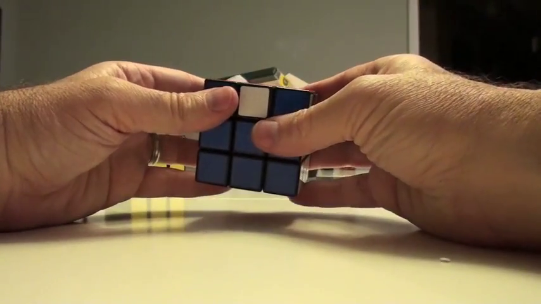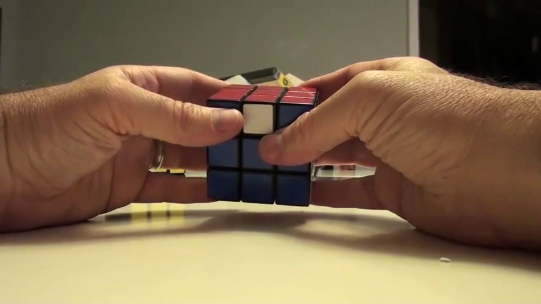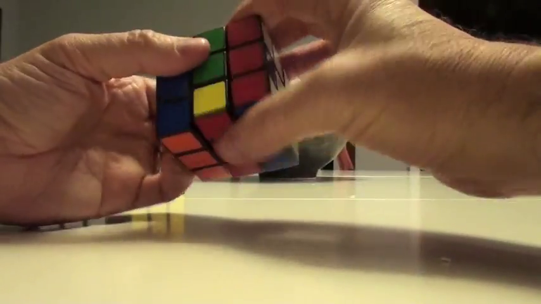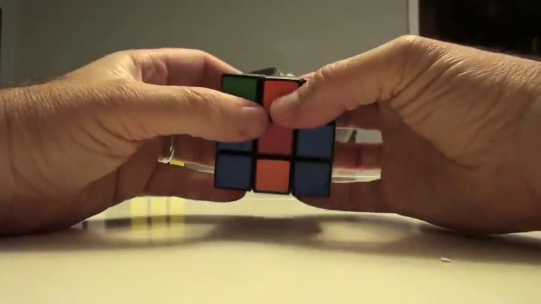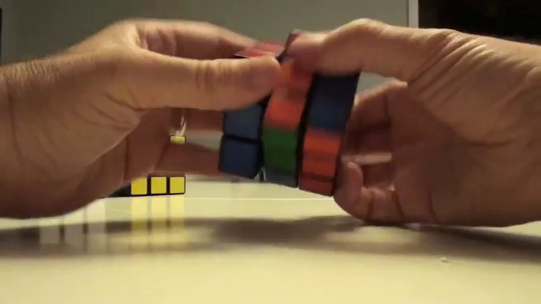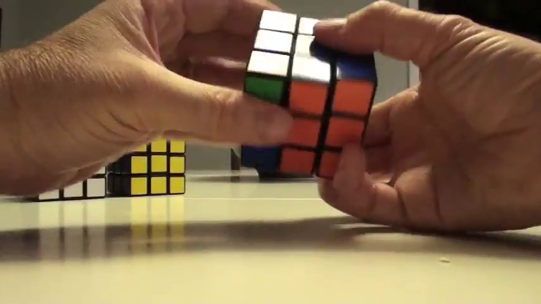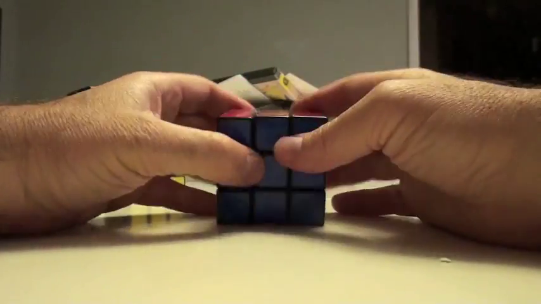So once again, I just think of it in terms of collections of M's and U's. So M2, U, M2, U. Then we just do M, U2, and M2, U2, and M, and U2. So that flips it back.